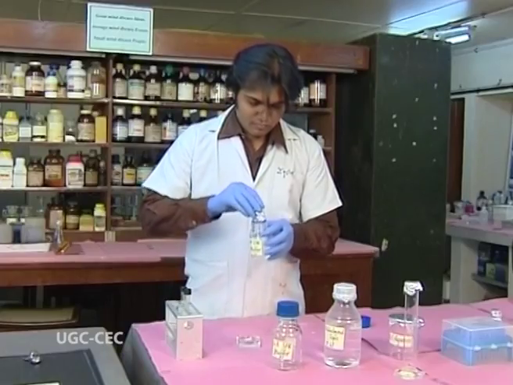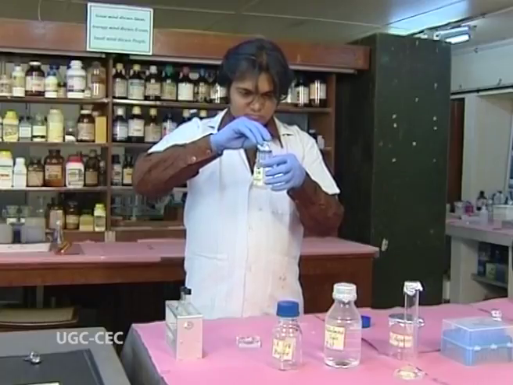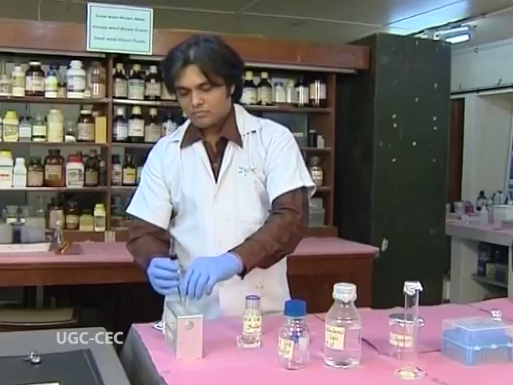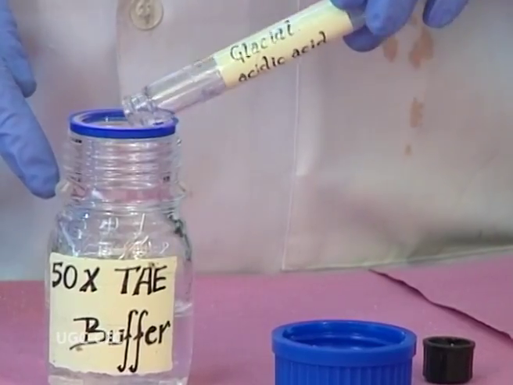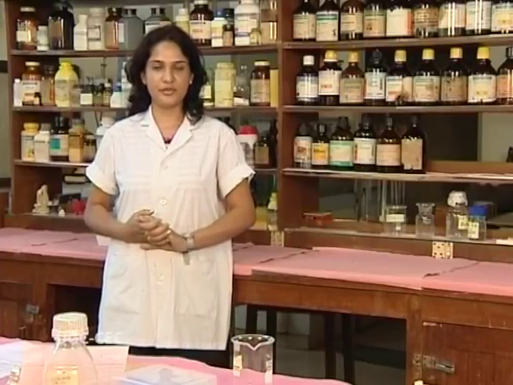Once it becomes transparent and dissolved completely, it is then mixed into the Tris buffer mixture. The first solution is prepared in 40 ml. We add the Tris buffer into the 40 ml solvent so that it gets dissolved. Then the EDTA is added, and after that we add acetic acid, and once the chemicals are mixed, we add the remaining volume and make the volume up to 50 ml. And this 50X solution can be stored for a longer time in the fridge.